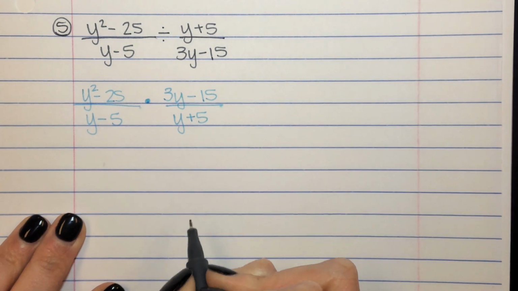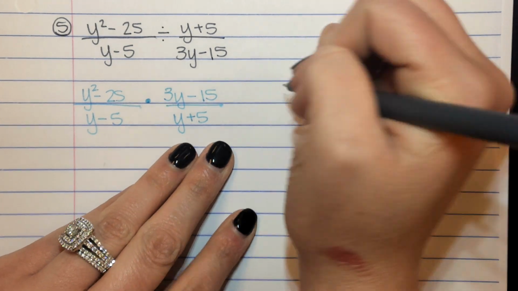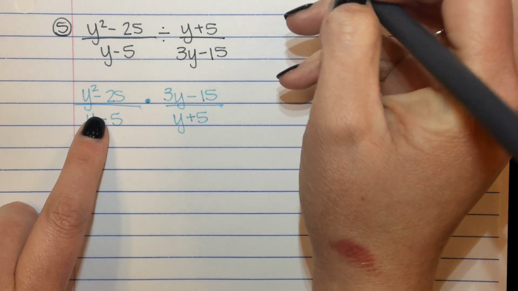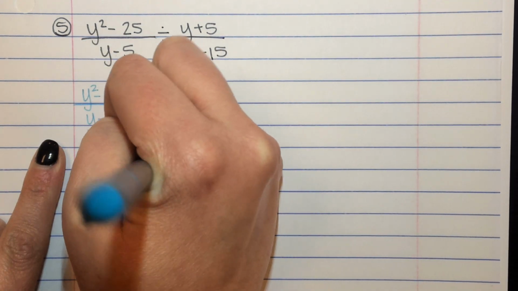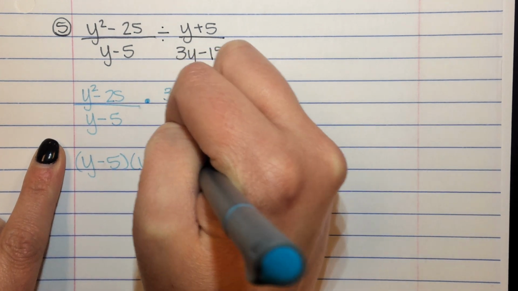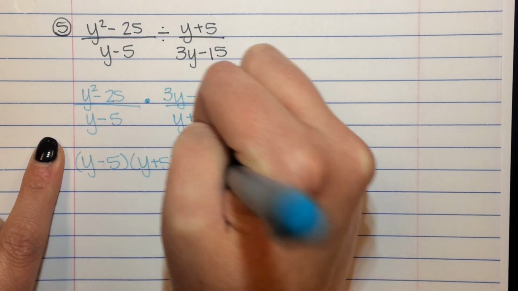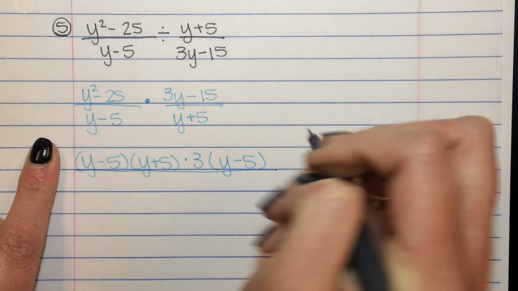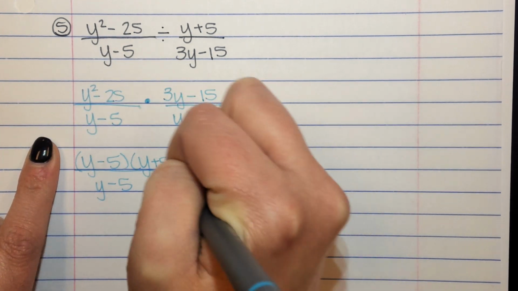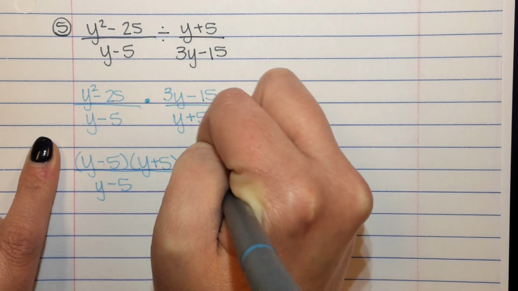Now we can factor it. So we have y minus 5 and y plus 5. And then pull out the 3 and then have y minus 5. On the bottom, we have y minus 5 and then y plus 5.